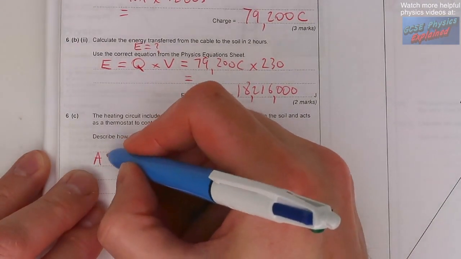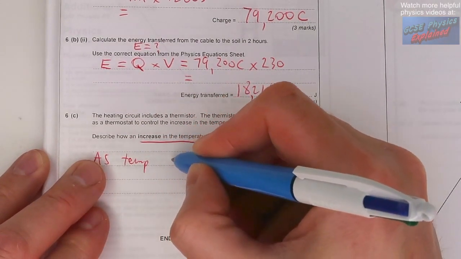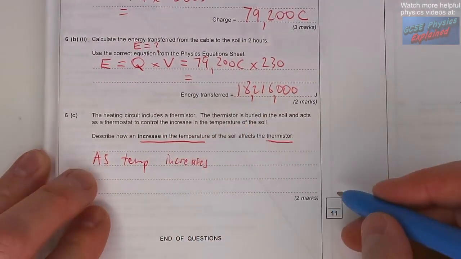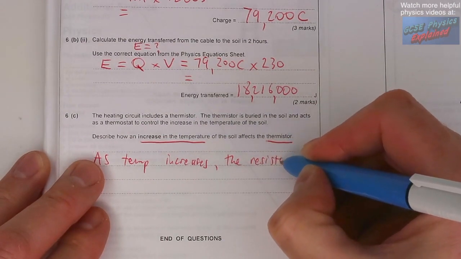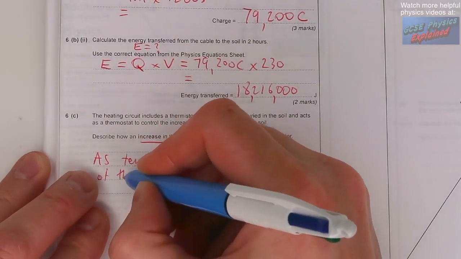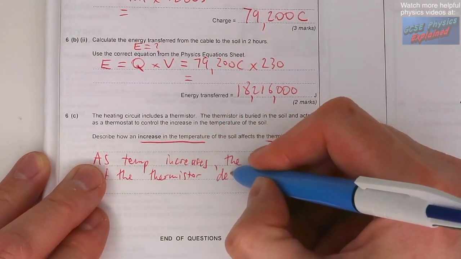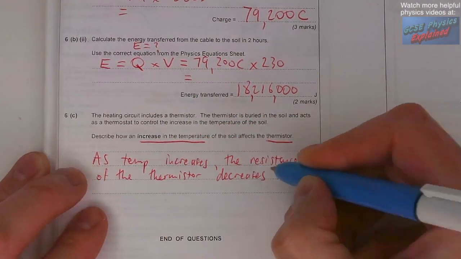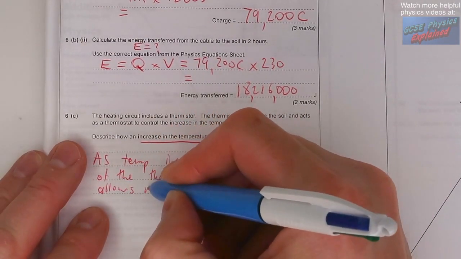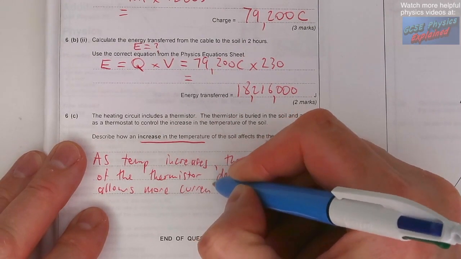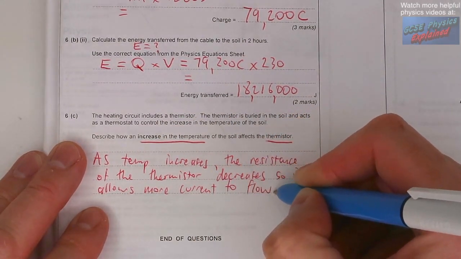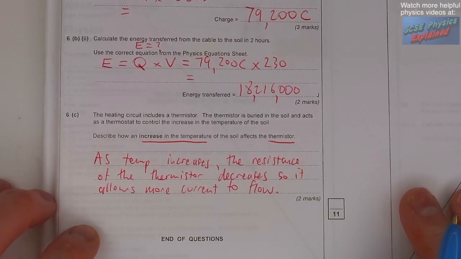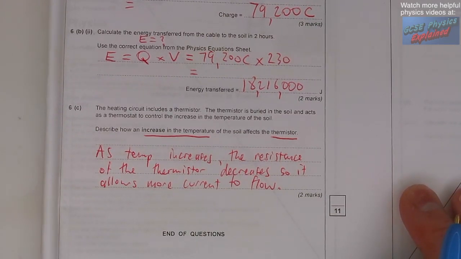So as temperature increases, the resistance of the thermistor decreases, so it allows more current to flow. Remember, we use resistance to control the size of a current. If you've got a big resistance, it only allows a small current to flow, and if you've got a small resistance, then it lets a big current flow.